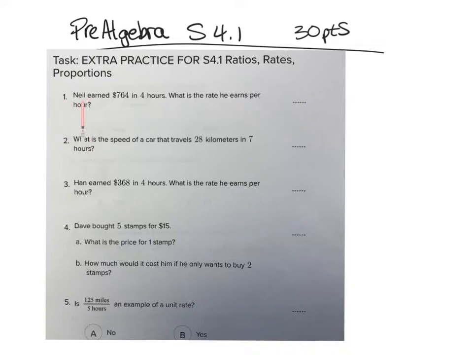So the first one says, Neil earned $764 in 4 hours. What is the rate he earns per hour? This is what we refer to as a unit rate. You will be allowed to use a calculator. However, you must show proportions or your work in order to get credit for it.